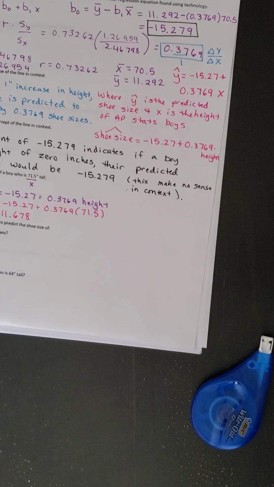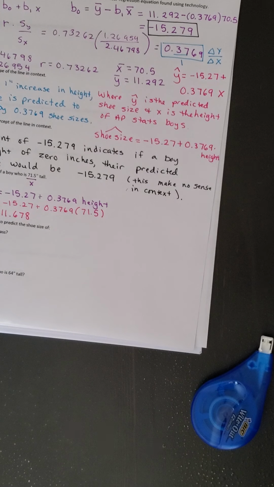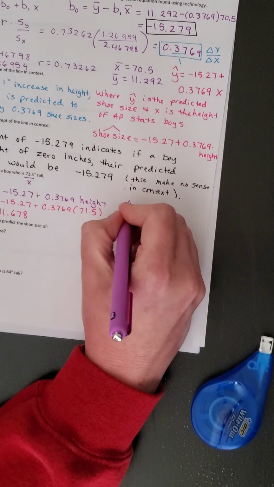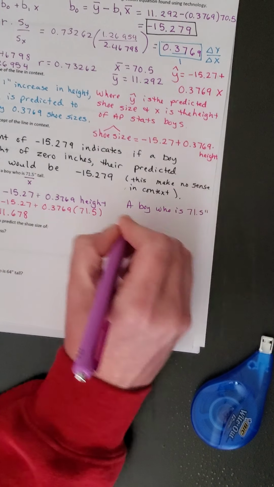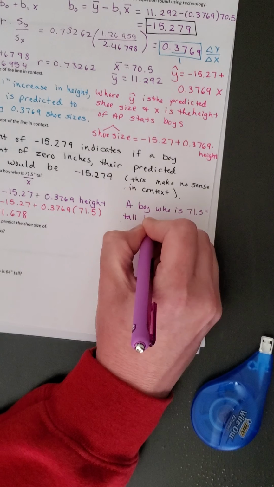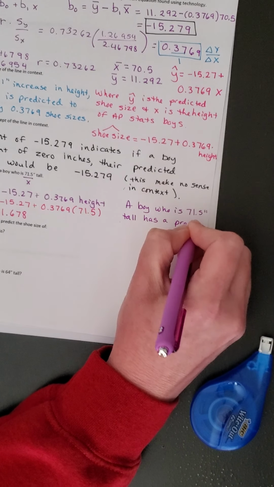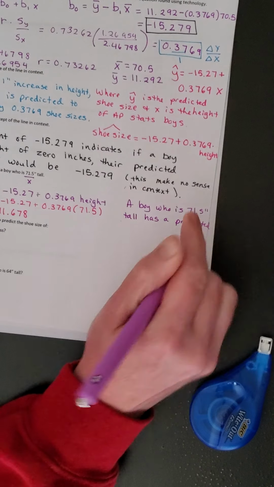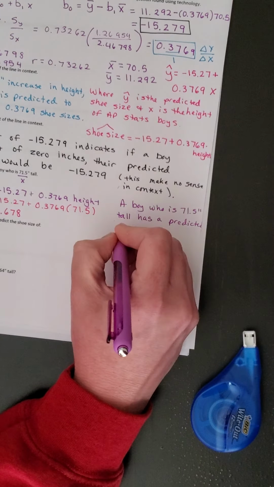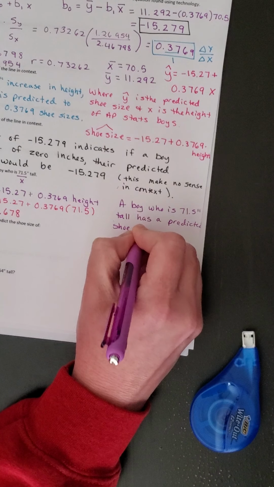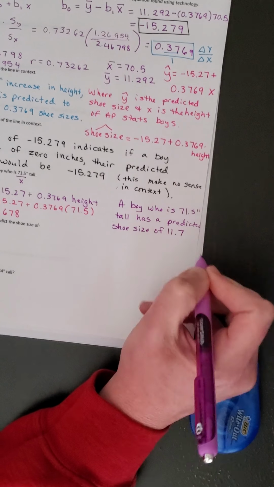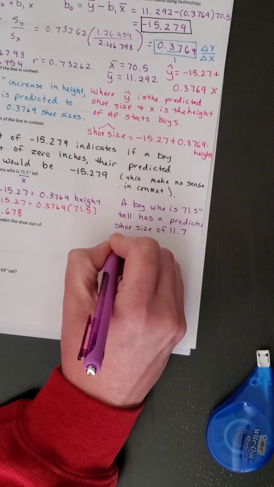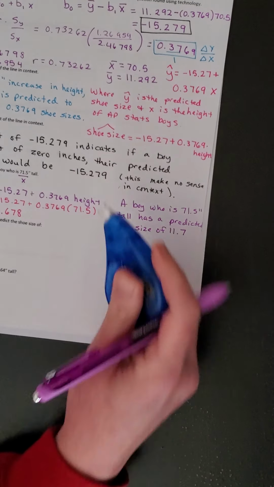So if we wanted to predict it and then say it in context, a boy who is 71.5 inches tall has a predicted shoe size. Oops, predicted. I went off the page, but shoe size of 11 point, I guess we could round that to 11.7 according to our model.